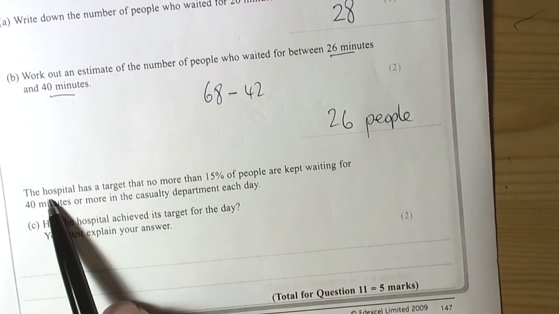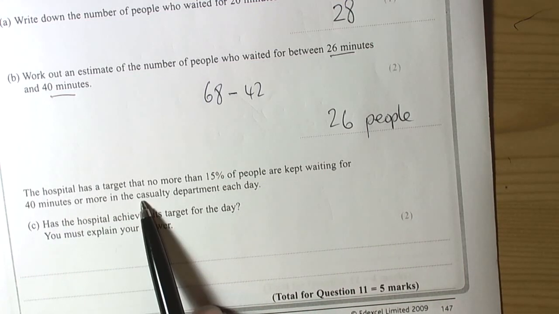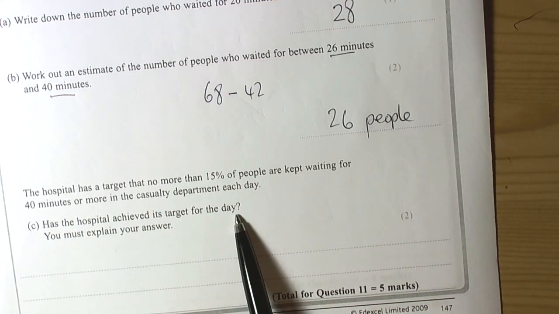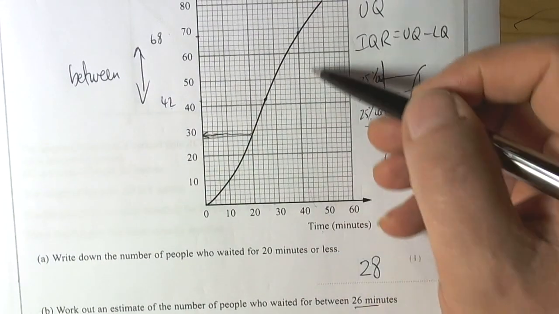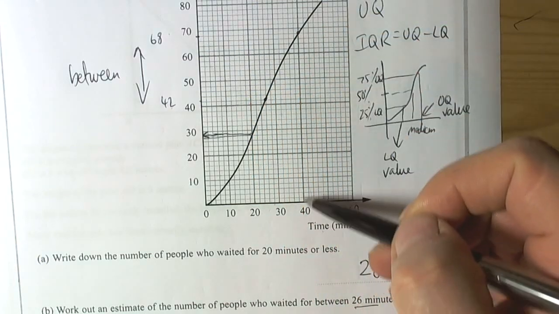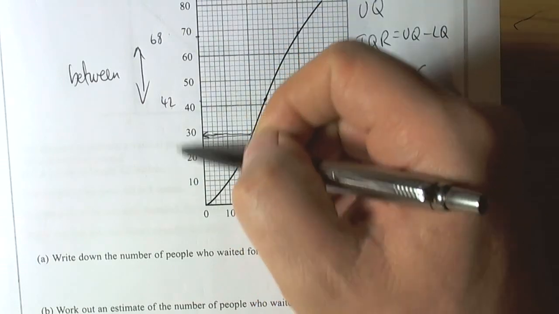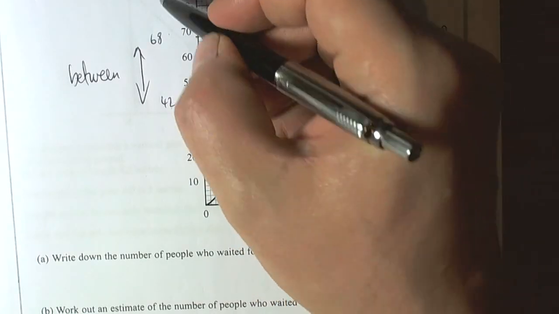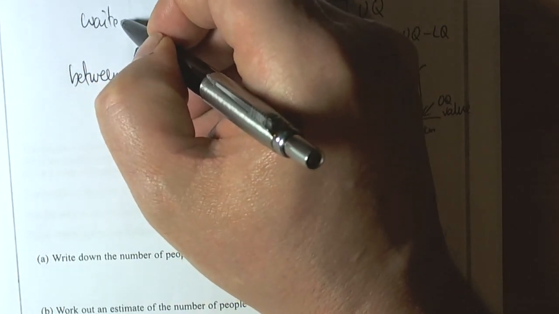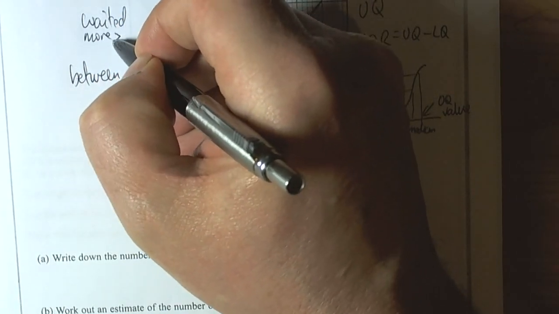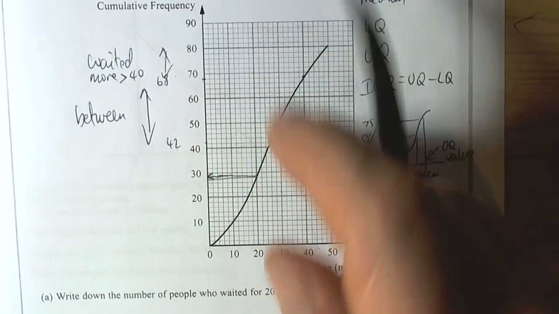It then gives us the information that the hospital has a target that no more than 15% of people are kept waiting for 40 minutes or more. Has the hospital achieved its target? So we need to work out how many people waited 40 minutes or more. Well, we already worked out that 68 people was the boundary for 40 minutes. 68 people waited less than 40 minutes. So that meant there was 80 people in this table altogether. So these people waited more. So from 68 to 80 is 12.